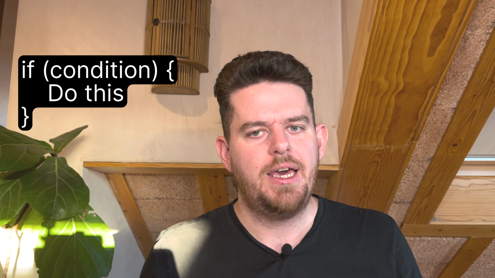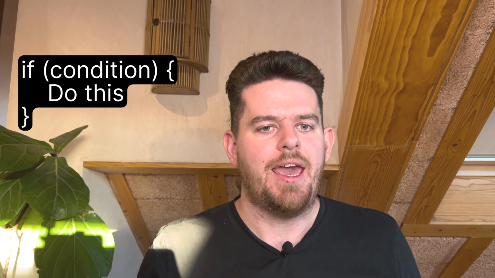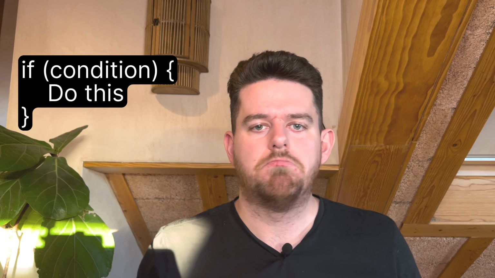In JavaScript, making decisions within your code is a fundamental skill, and this is where if statements come into play. An if statement allows your script to execute a block of code when a specified condition evaluates to true. It's like telling your script, hey, if this condition holds, do this.